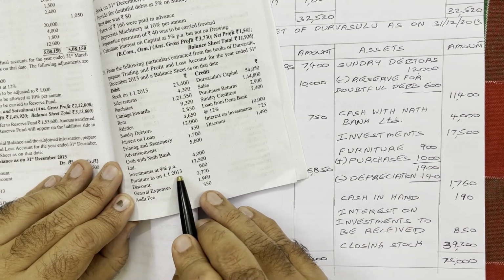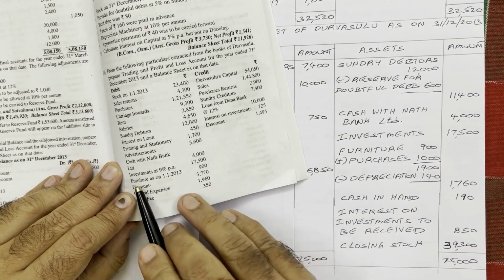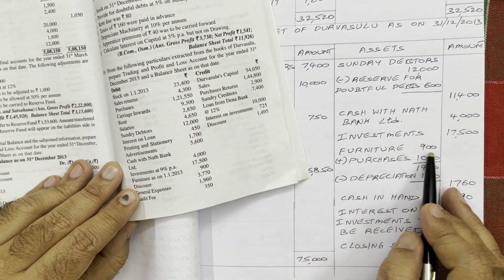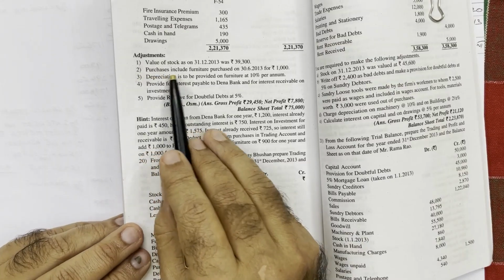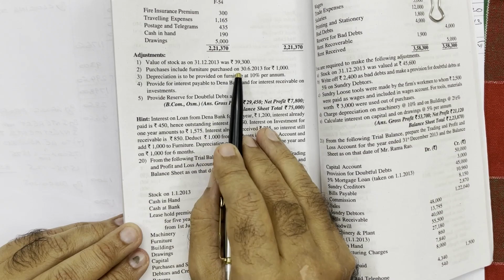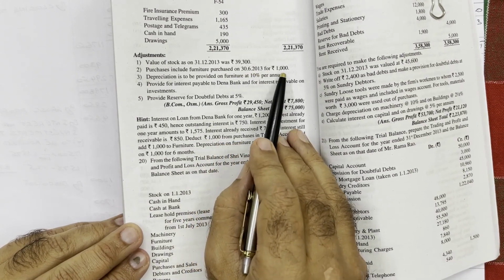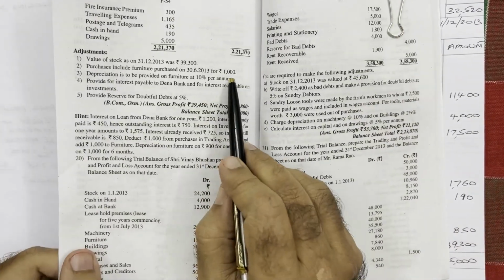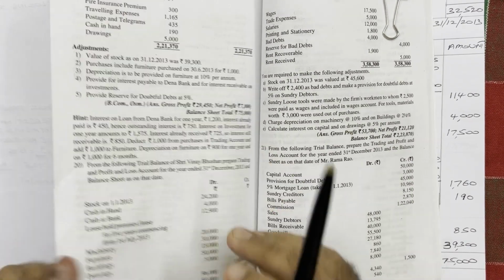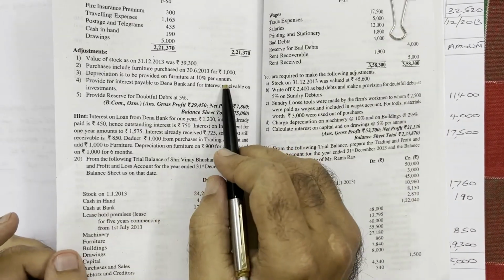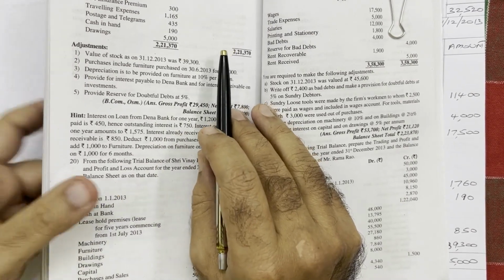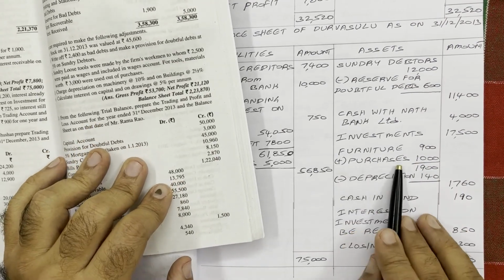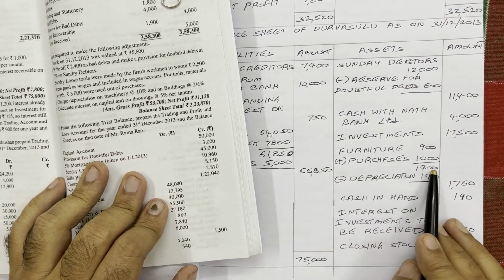Furniture as on 1st January 2013, 900 rupees. Furniture is an asset now. So furniture value in inner column because adjustment is given. Adjustment number 2. Purchases include furniture purchased on 30 June 2013 for 1000 rupees. So in trial balance in this purchase value, furniture purchase is also included. In trading account what we did, from purchases value, this furniture purchase value 1000 we have subtracted. And in balance sheet asset side, to furniture we should add this. Plus purchases 1000. Total furniture value 1900.